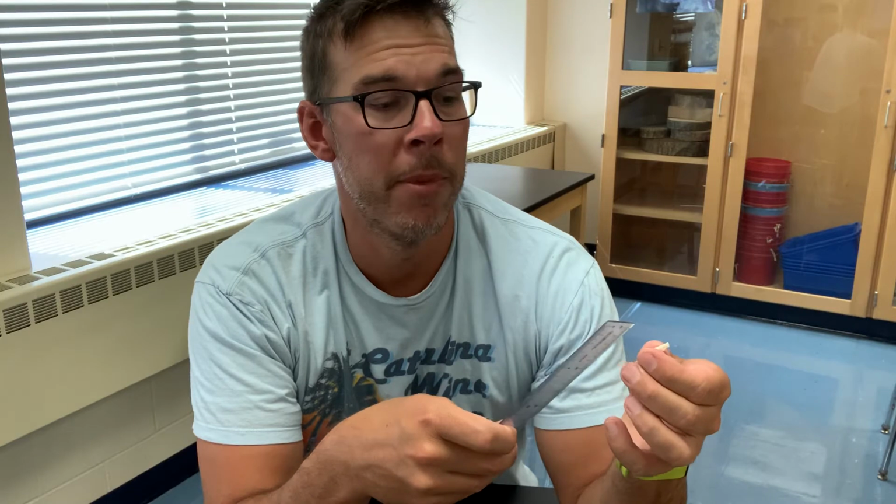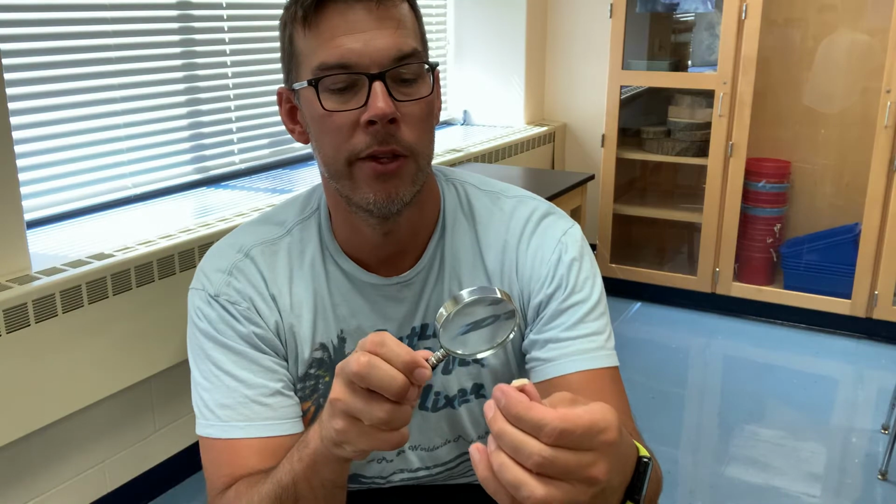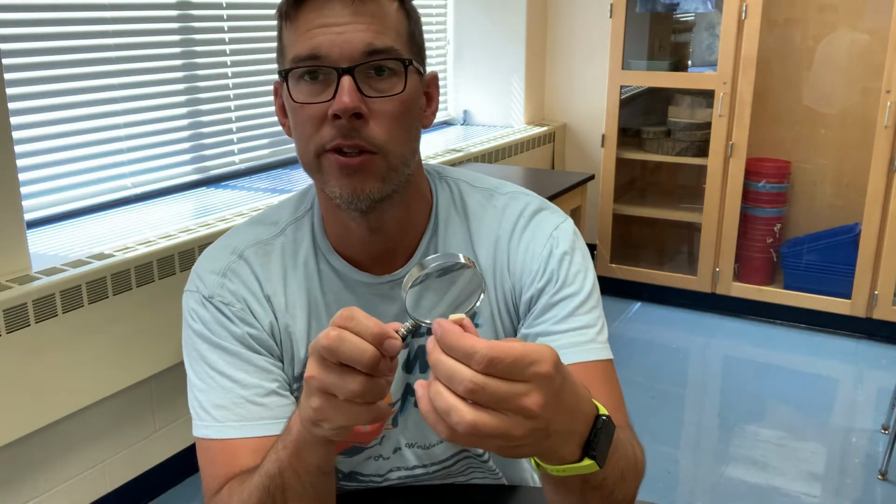If I wanted to get really picky on my observations, I might measure it like this. I might take a ruler, and this is a tool. Tools like a ruler can help extend your senses. It can kind of make you superhuman. I can say that it is 20 millimeters in length, and 10 millimeters in width. I might even get a magnifying glass and zoom in on it and see its texture a little bit better.